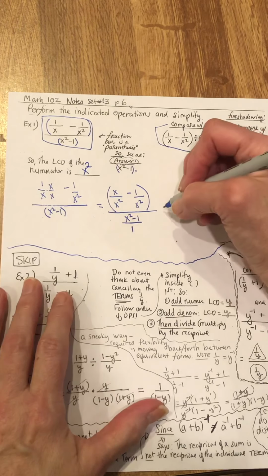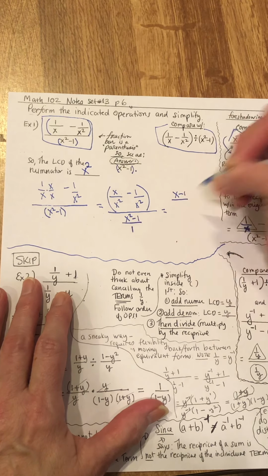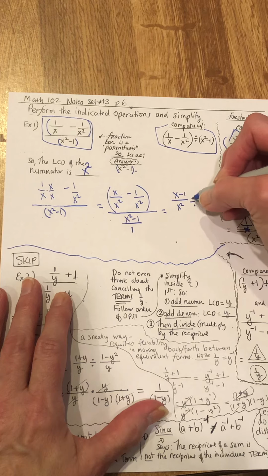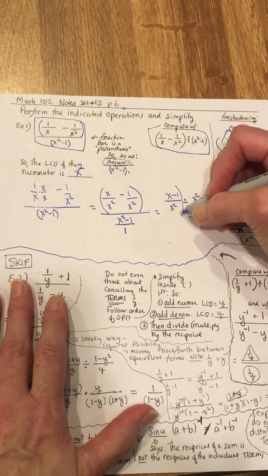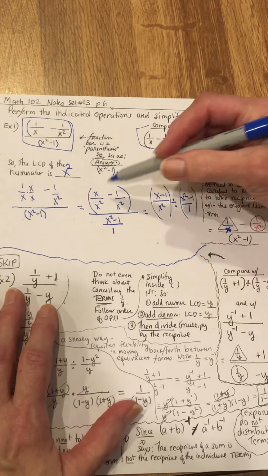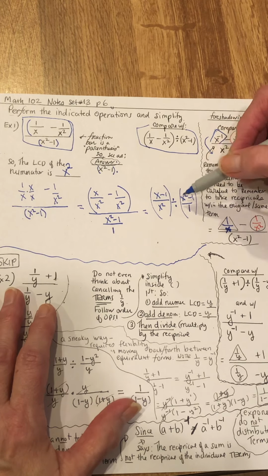So let's see. I have in the numerator x minus 1, I didn't leave myself enough room, over x squared divided by x squared minus 1 over 1. I have not flipped it yet, but all I've done is I added the numerators, and these are unlike terms, so it stays that way.